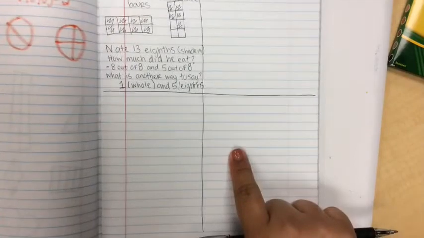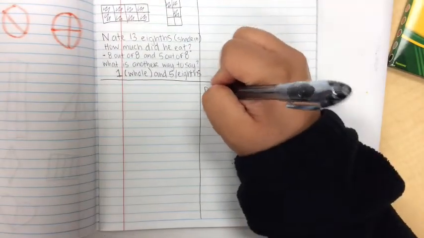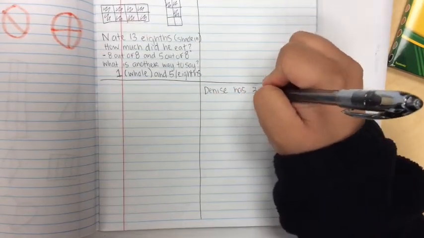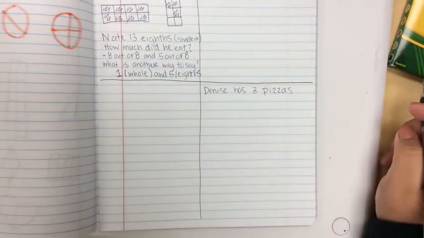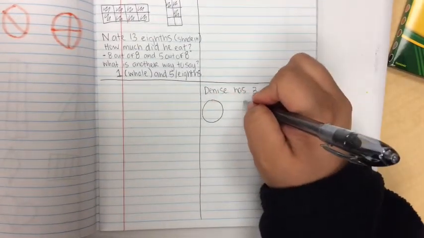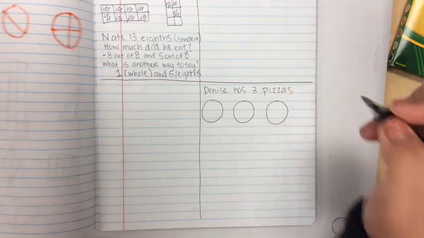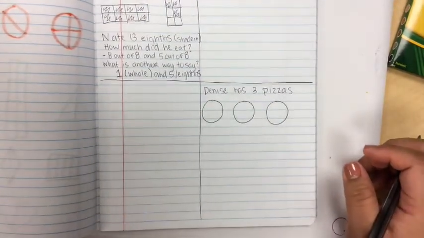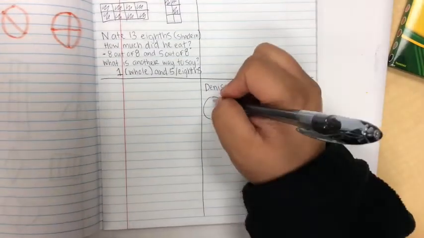So let's start. I'm going to go down to this box right here. And I'm going to say that Denise has 3 pizzas. And I'm going to draw my 3 pizzas. And I want to partition these pizzas into fourths.